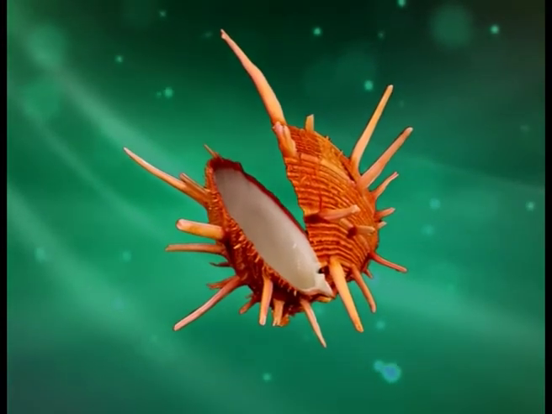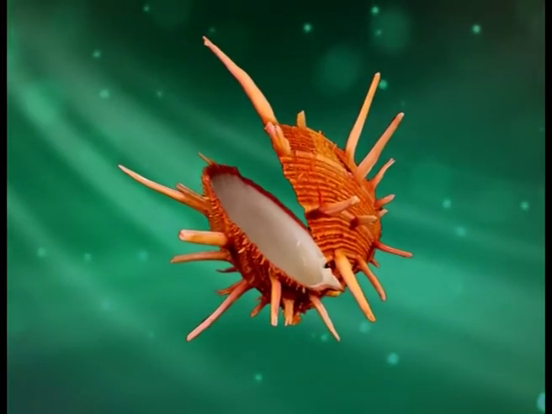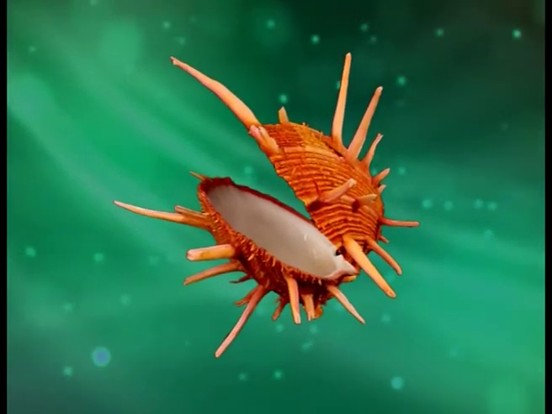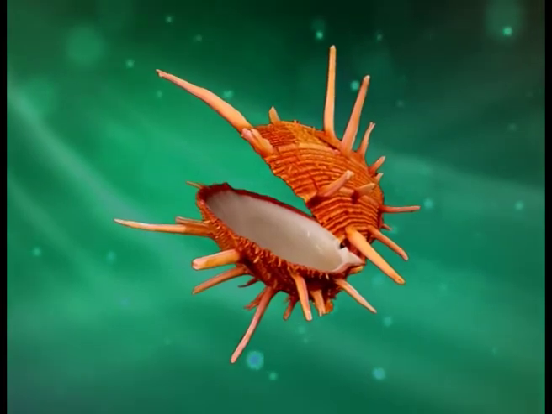Number 3, isodont. There are strong teeth of equal size which fit into the corresponding sockets in the other wall. The teeth are placed symmetrically on each side of the median ligament pit, for example, Spondylus.